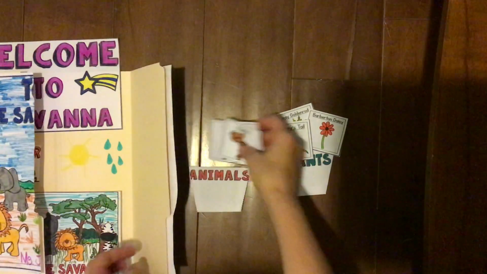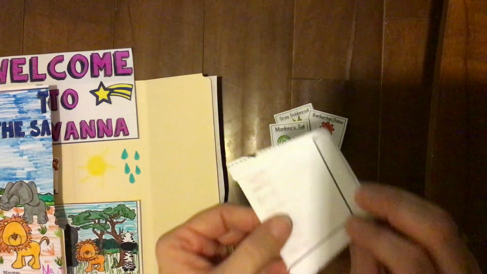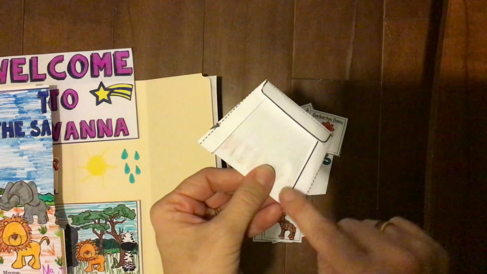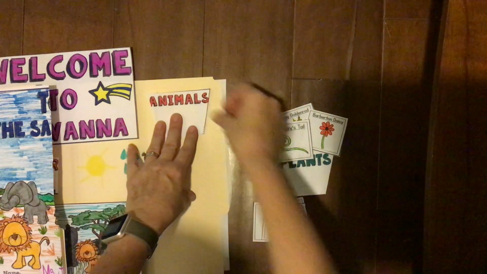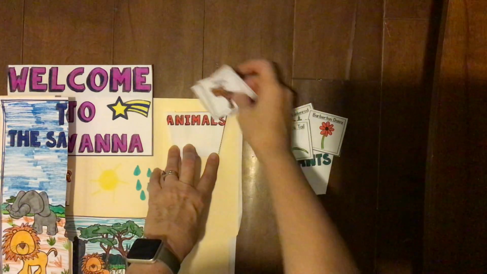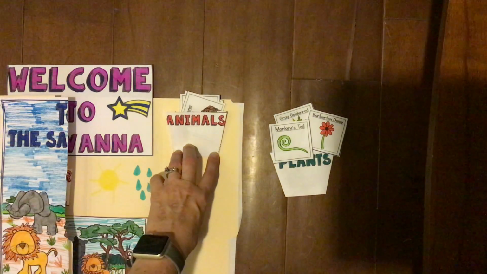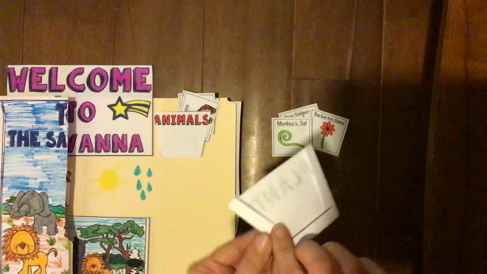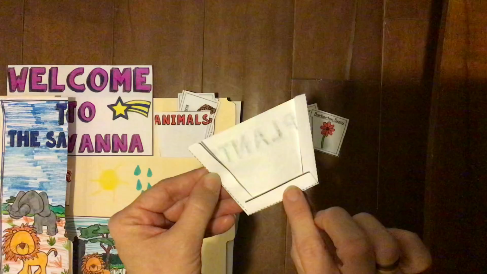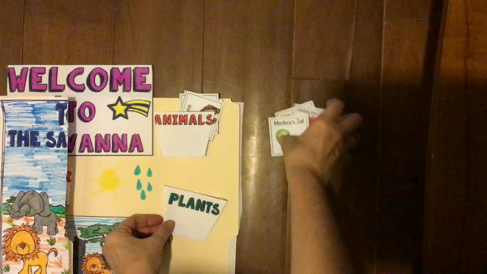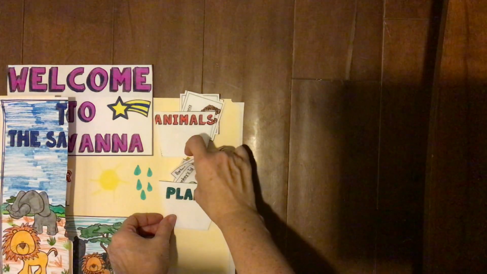Now, in our lap book, when we go to put it together, we're going to glue on the flaps and put it here so that we have a pocket for our animals. You're going to do the same thing with the one for plants. We're going to glue on the flaps so that we can store our plants in the pockets.